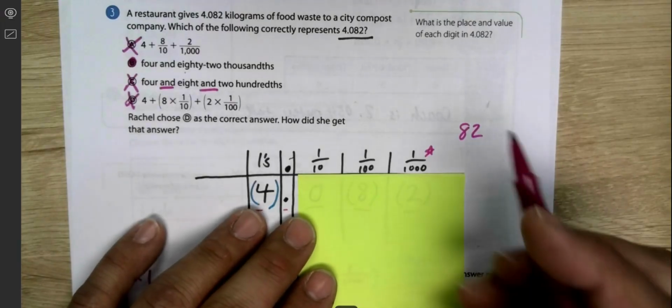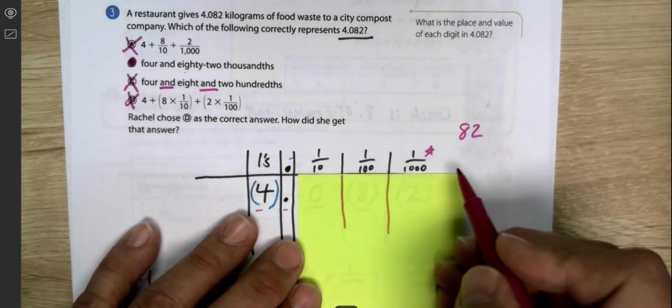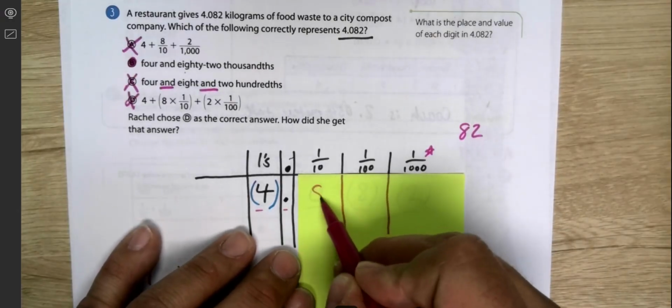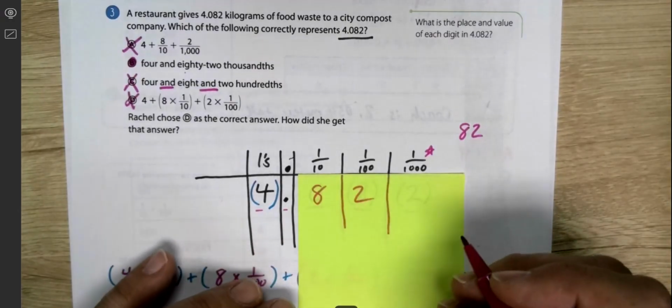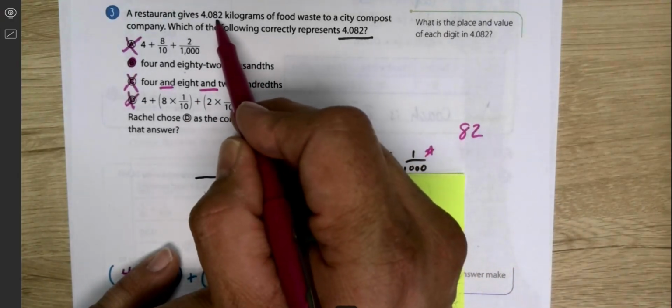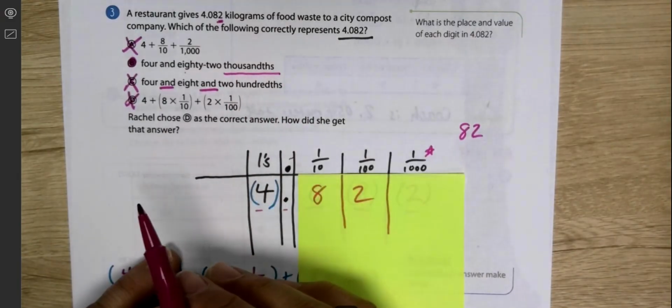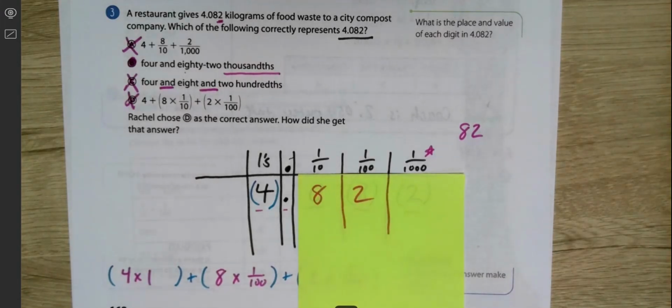If we didn't know how to get it in its correct place value, we would say 4 and 82, right? But this right here has to go all the way out to the thousandths, all right? So I would argue that Rachel didn't use a place value chart, and that's where she went wrong.